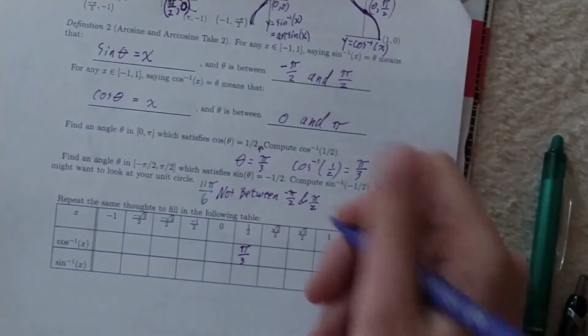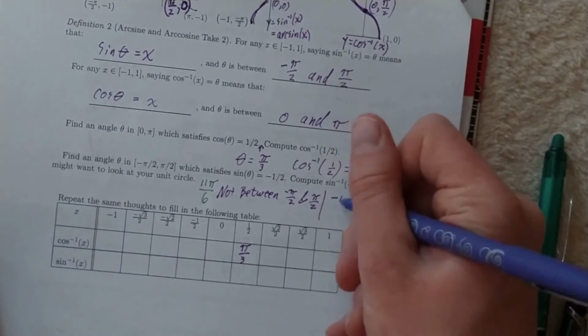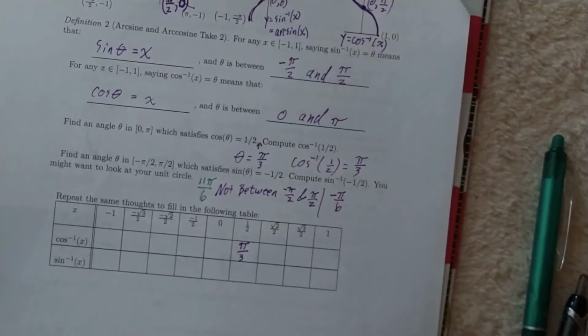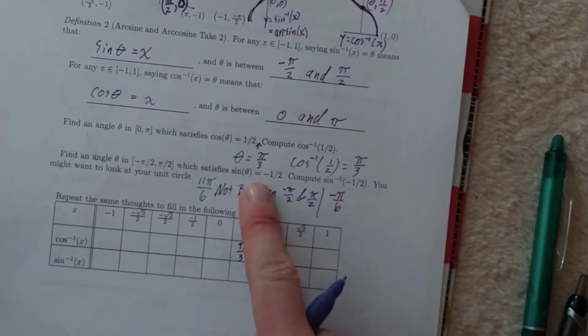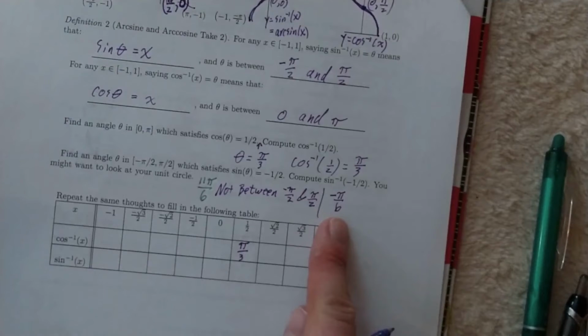So, second guess, negative pi over 6. It still has the correct trig function, so sine equal to negative 1/2. Is this between negative pi over 2 and pi over 2? Yeah, it's pretty close to 0.